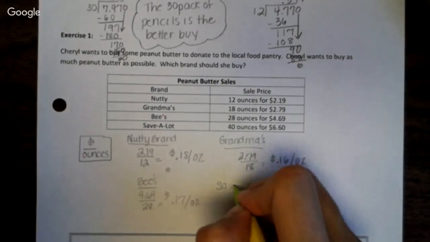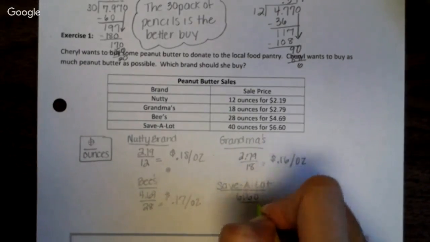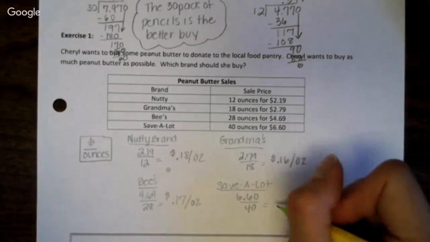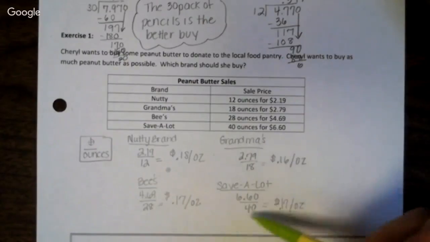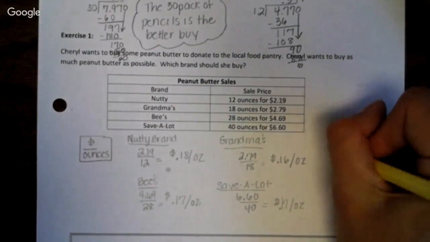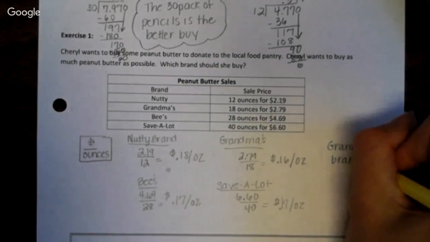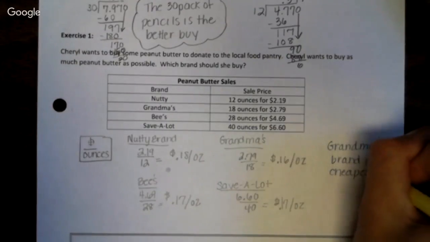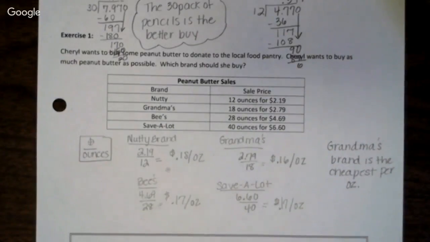And Save-A-Lot brand is $6.60 for 40 ounces, which comes out to be 17 cents per ounce. So which one was the cheapest? If I'm looking through that, that would be Grandma. So I'm going to say Grandma's brand is the cheapest per ounce.